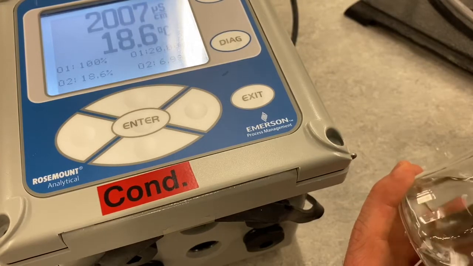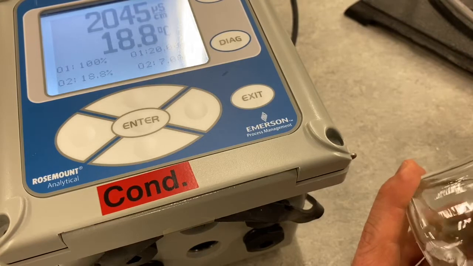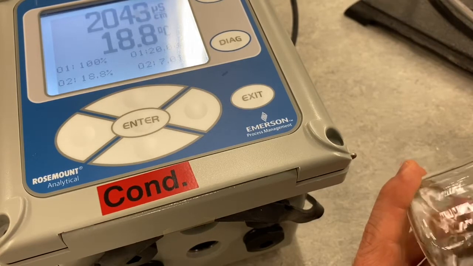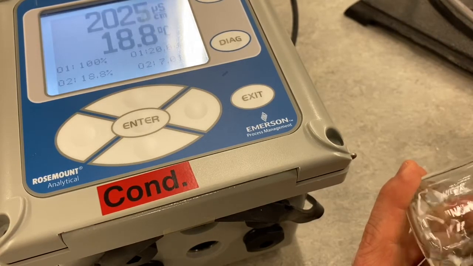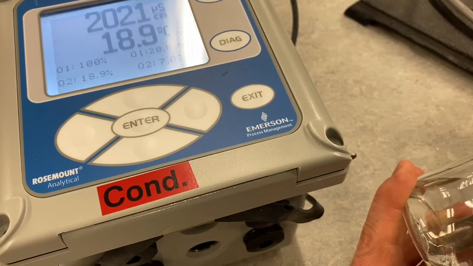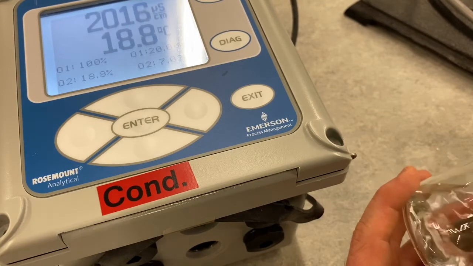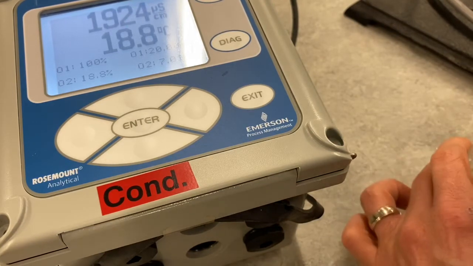You can see it's pretty fast acting, and we're pretty close to 2,000 microsiemens per centimeter. I'll shake this a little more and then let it sit. We'll take a reading: 2017, so we're pretty close. I think we're going to skip the calibration this time around.